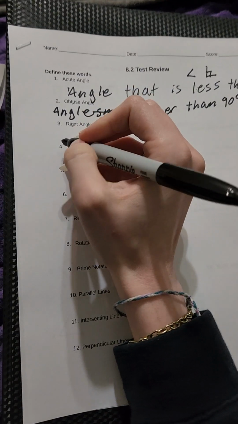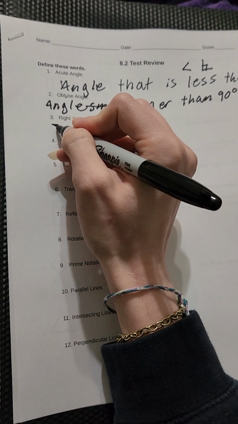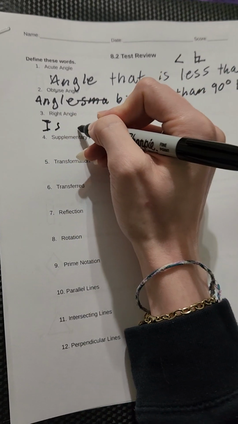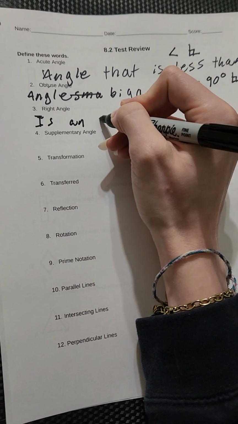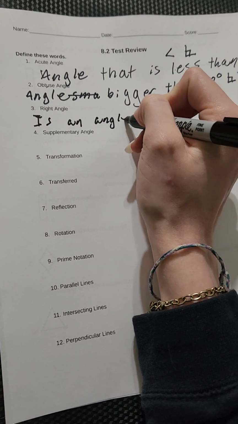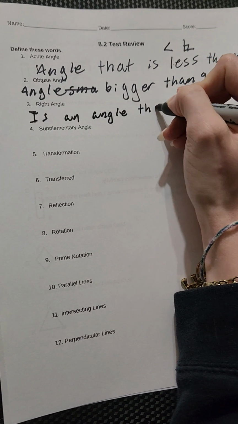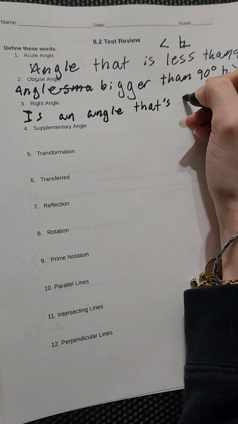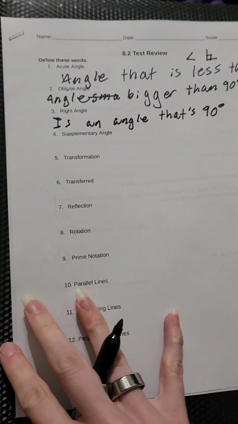Okay? Now, a right angle, already established what that is, but let's go over again. An angle that's 90 degrees.